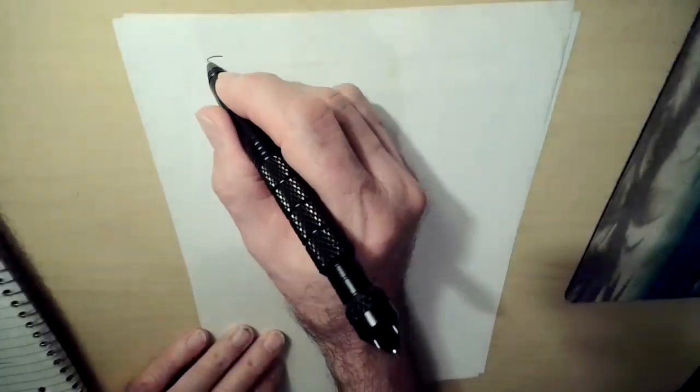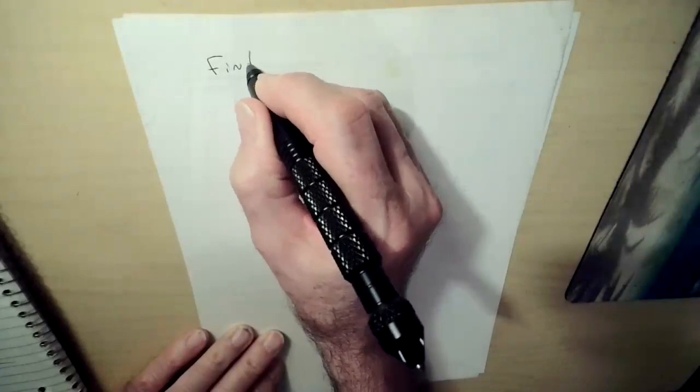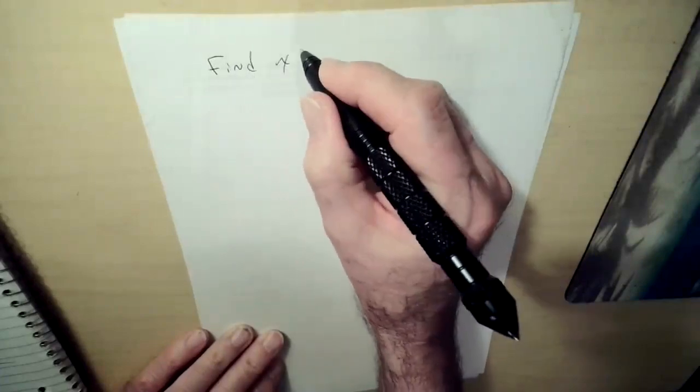Now you're going to find this on the final exam also. They really like geometry on the final exam for some reason. I haven't figured out why, but okay.